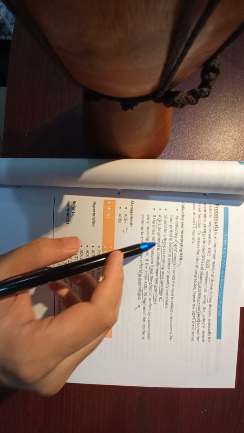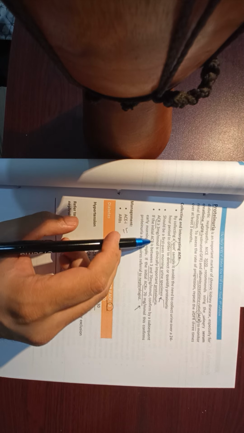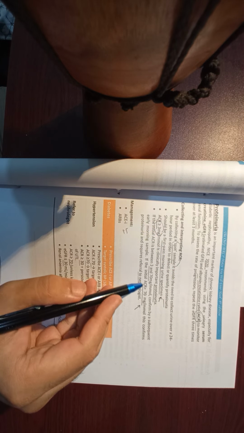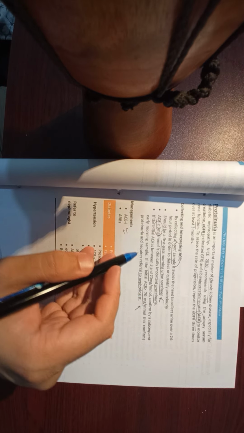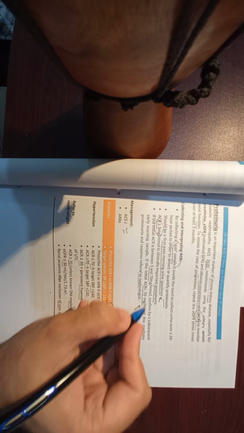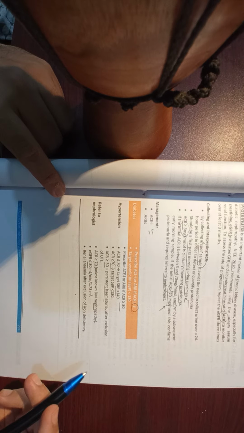Important: it should be a first-pass morning urine specimen. ACR more than 3 mg per millimole is clinically important proteinuria. So this is very important, like the values. If the initial ACR is between 3 and 70 mg per millimole, confirm with a subsequent early morning sample. If the initial ACR is more than 70, this confirms proteinuria and requires referral to a nephrologist. Management for proteinuria would be ACE inhibitors or ARBs.